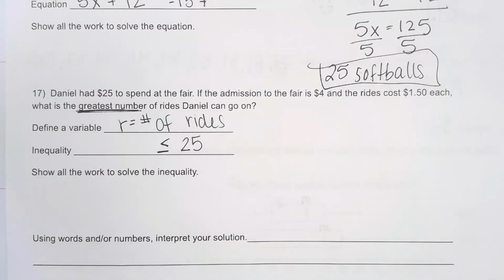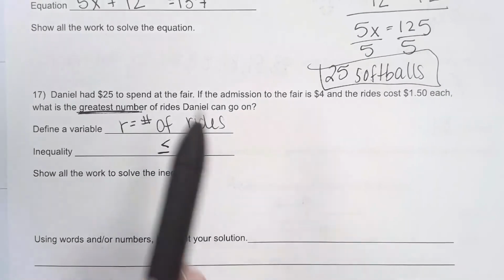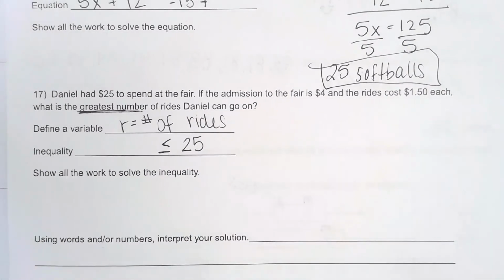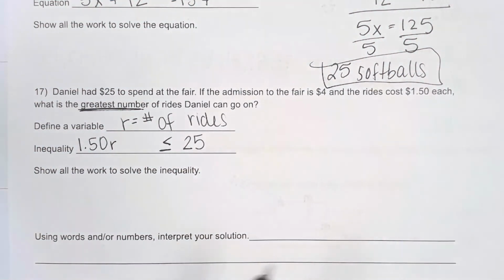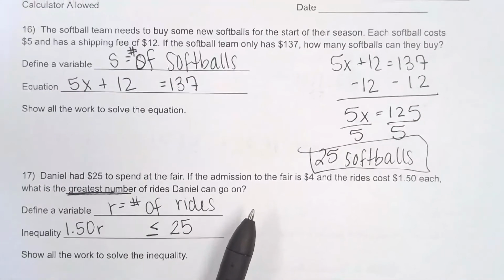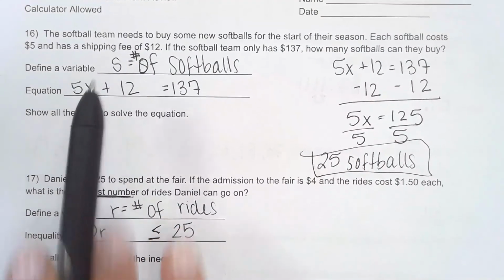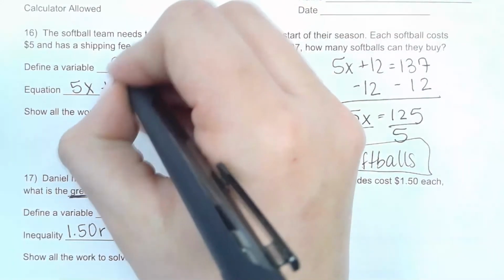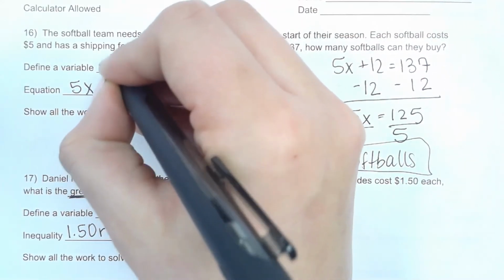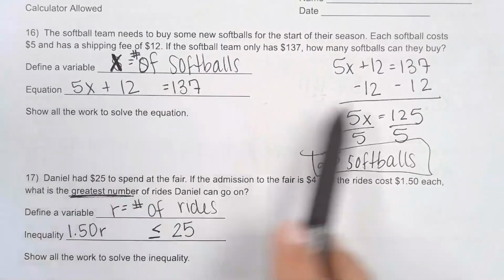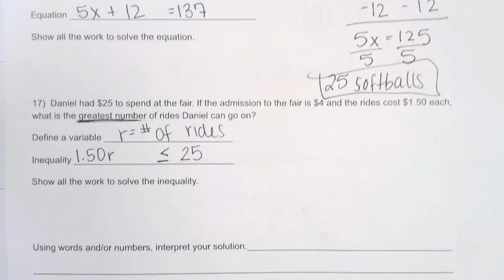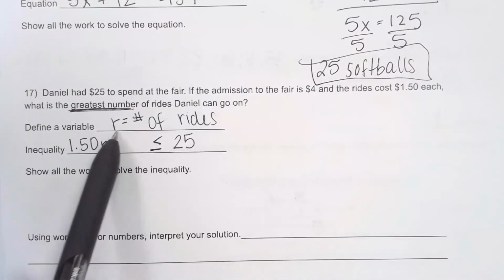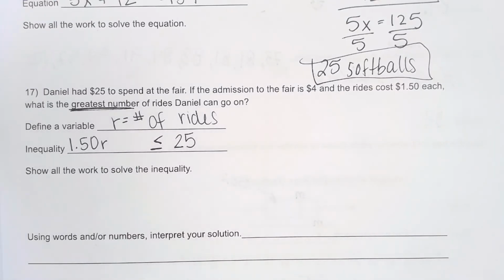Okay, so now let's figure out where our variable is going to go. If our variable is the number of rides, we need the cost per ride. So it costs $1.50 per ride. And one thing I just realized, guys, up here for the softballs, I put our variable was S, but then I changed it to X. I should have used S since I put S to begin with, but since I messed up, I'm just going to change that back to an X. Okay, I did do it correctly here though. R was number of rides and I put R as my variable.